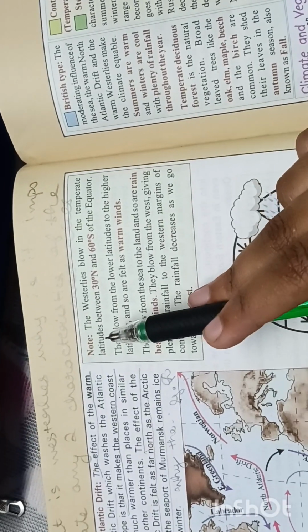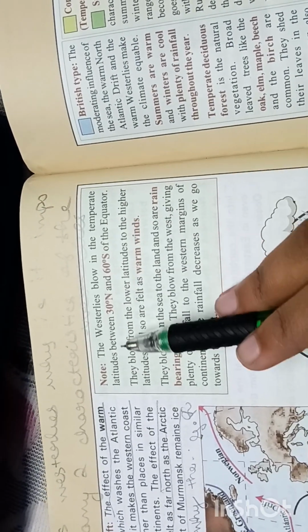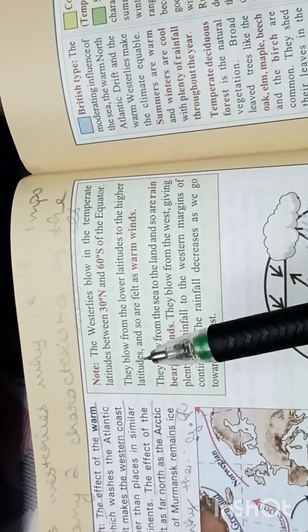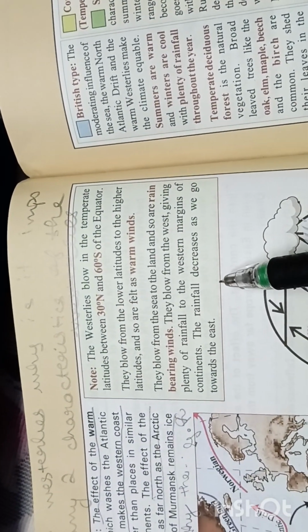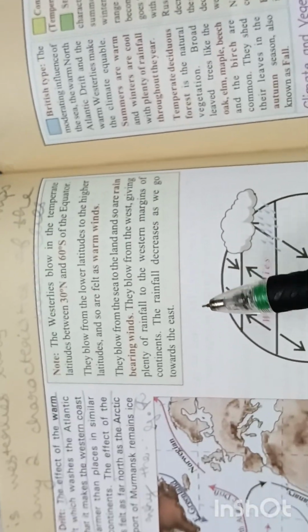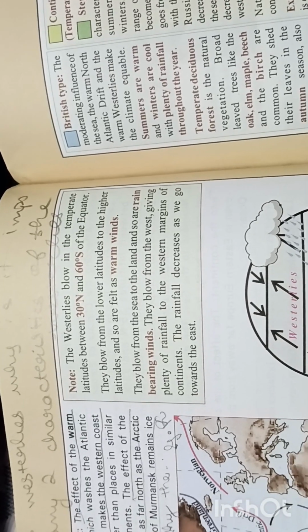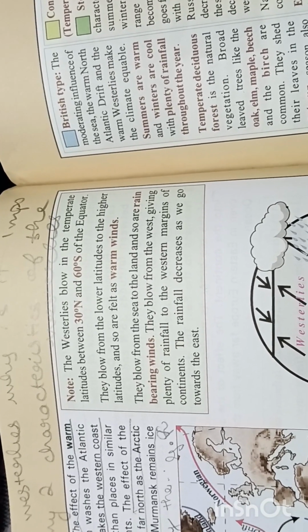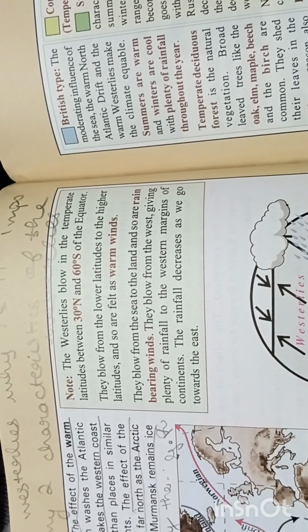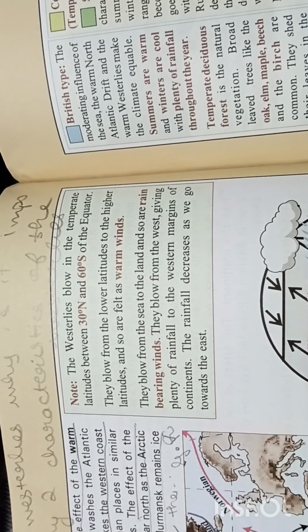Now come to the note that is given aside. The westerlies blow in the temperate latitudes between 30 degrees north and 60 degrees south of the equator. Now this box you have to pay attention to a bit, because teachers can frame a question here: describe westerlies. Three-mark questions can be framed because three points are there. The westerlies blow in the temperate latitudes, between 30 degrees north and 60 degrees south of the equator.